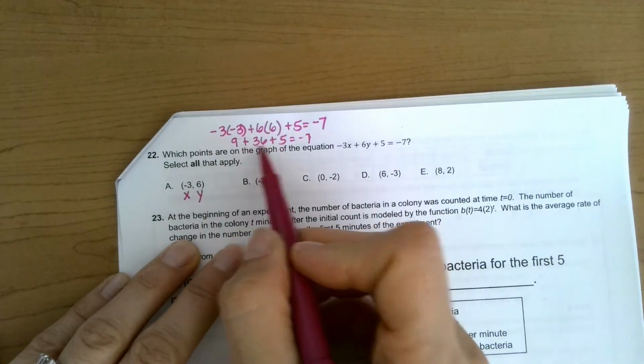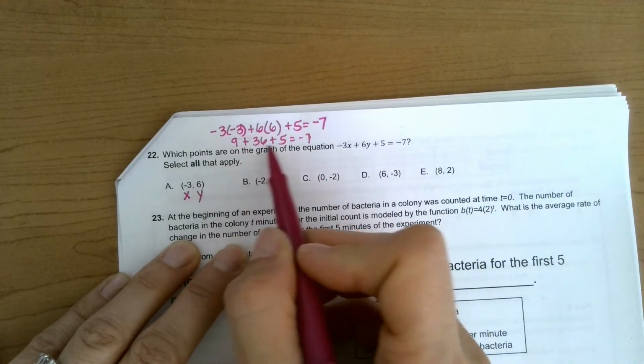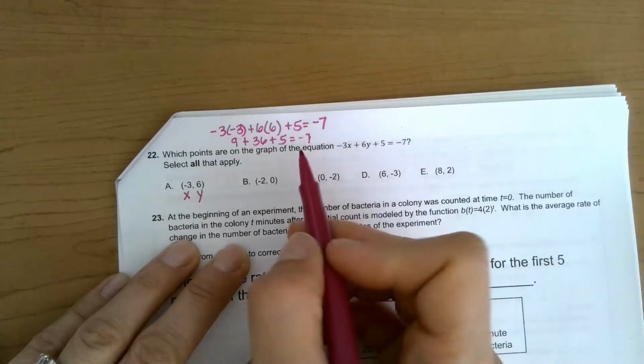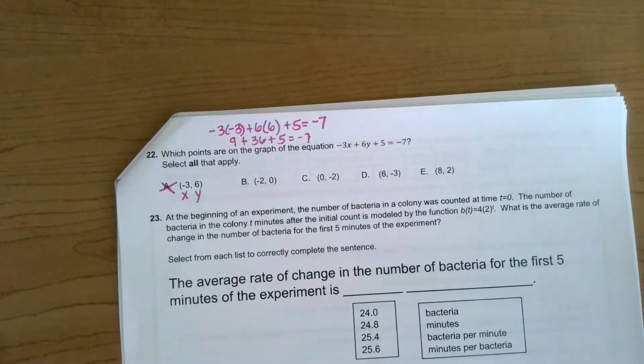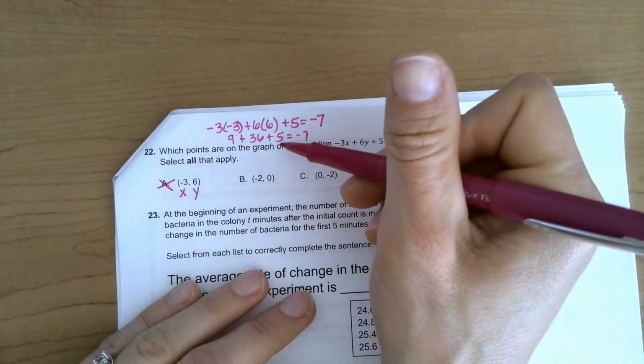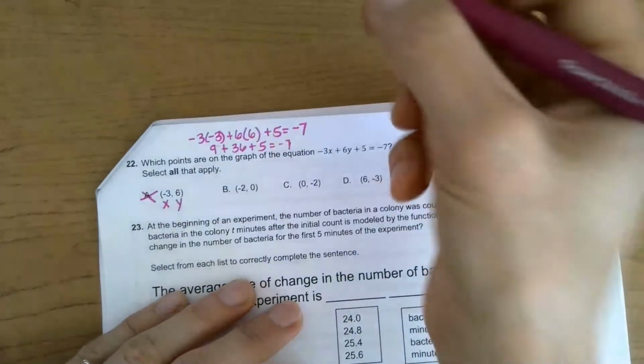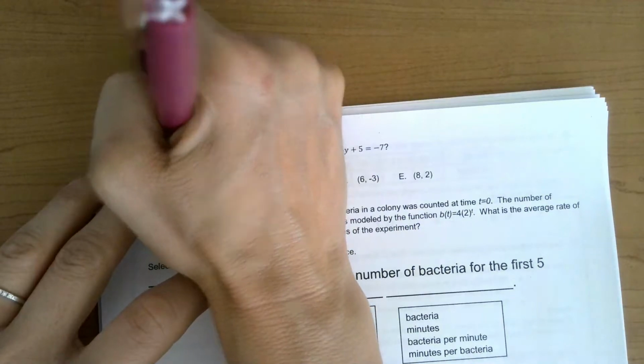Now, I can already tell this is not going to be equal to negative 7. 3 positive numbers added together will be greater than negative 7, not equal to. So I can eliminate that answer. So once you get to a certain point like that and you know it's not right, just move on to the next. So that was letter A.